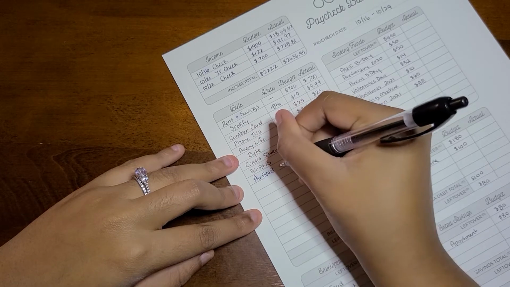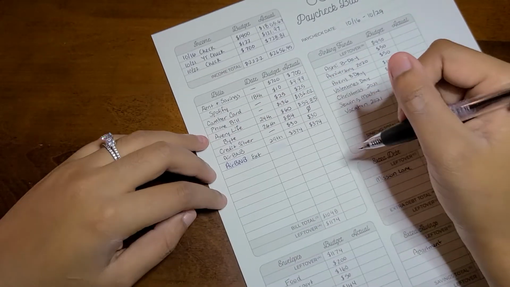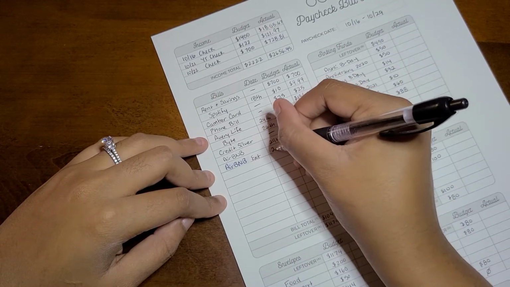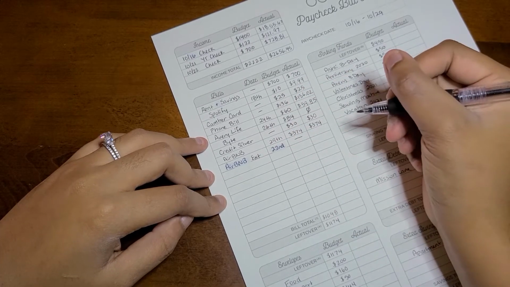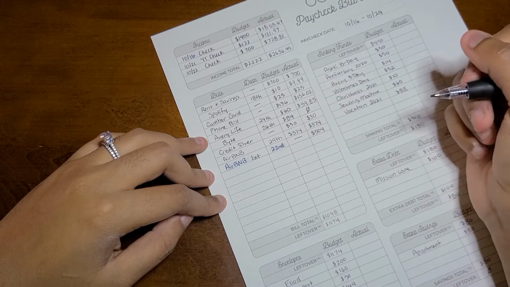So we had to extend it for our apartment because it was not going to be ready in time. So that is a bonus thing. This happened on the 22nd. It was not budgeted for, but it was $504.